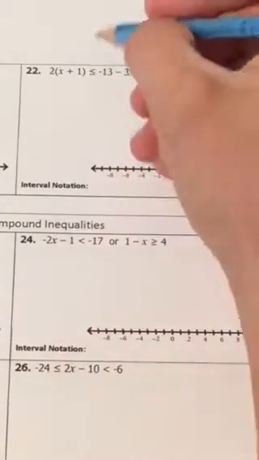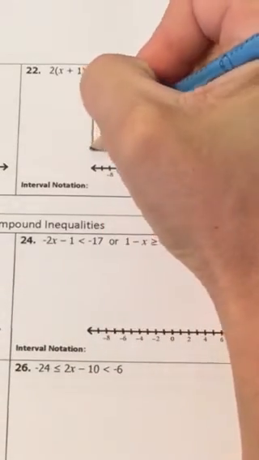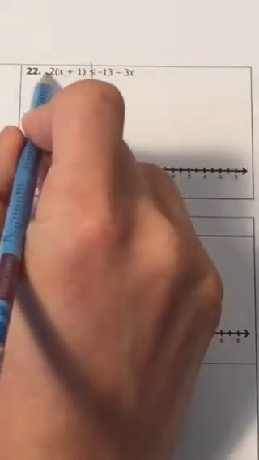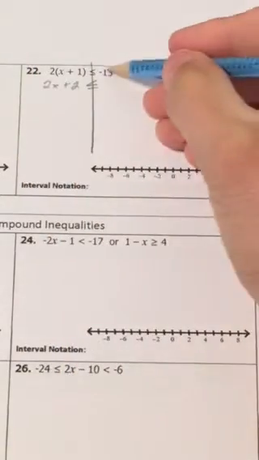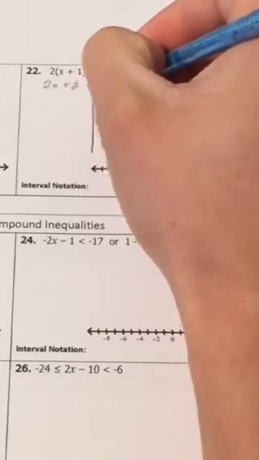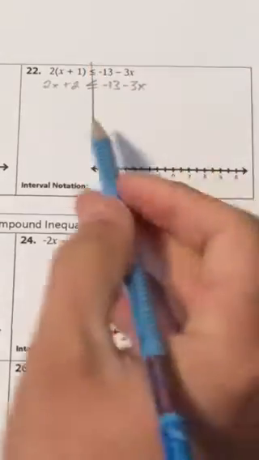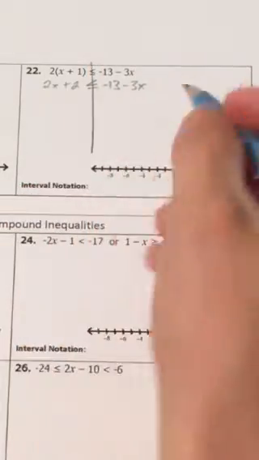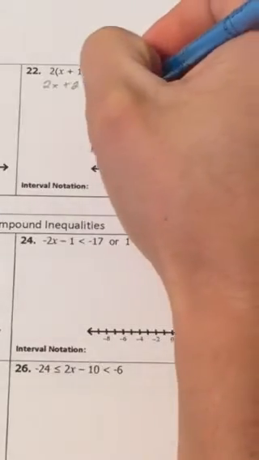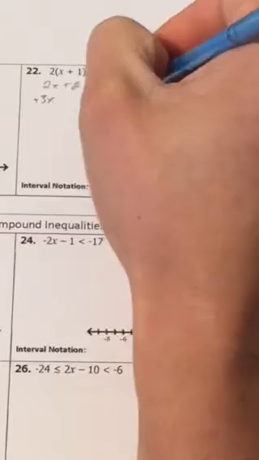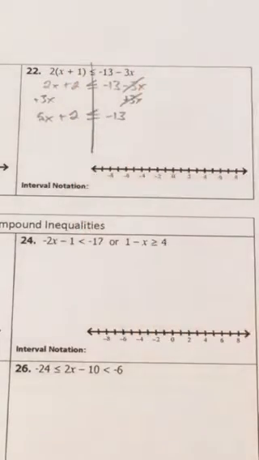All right, so solving this like a regular inequality or equation. So it's 2 times x and 2 times 1. So I have 2x plus 2 is less than or equal to -13 minus 3x. I want to get my variables on one side and my numbers on the other side. So I'm going to add 3x here, get my variables on the left side. So I have 5x plus 2 less than or equal to -13.